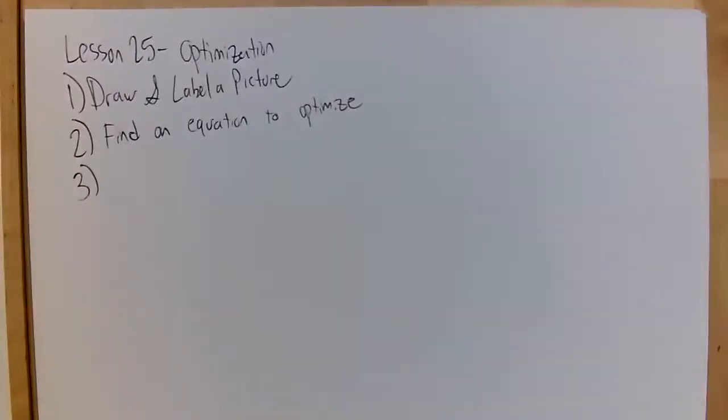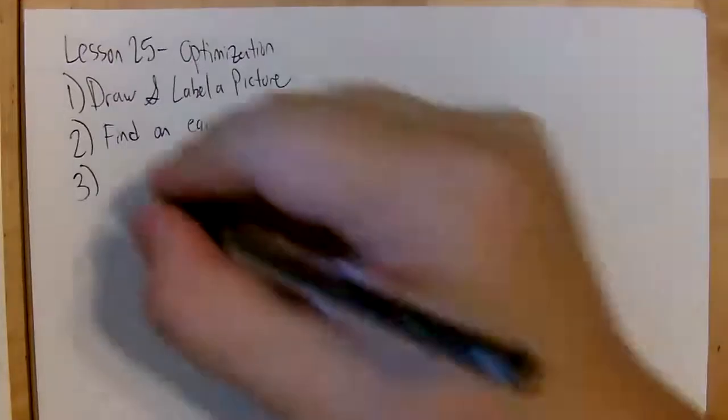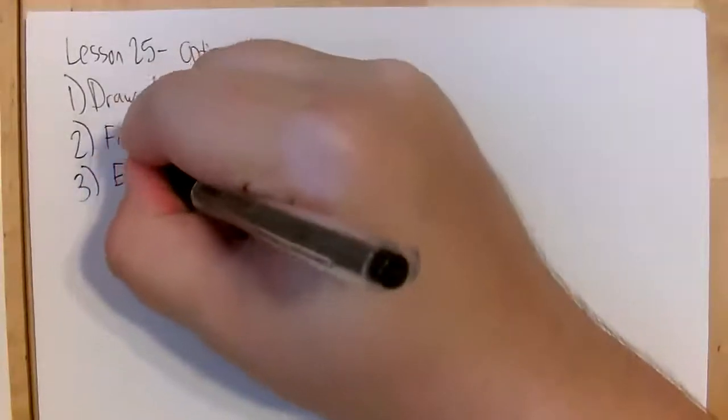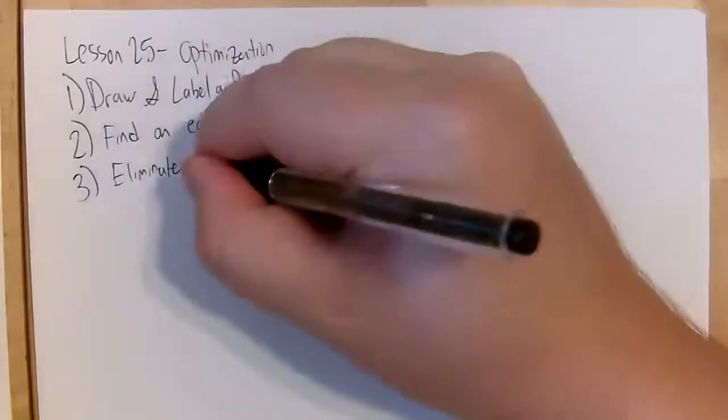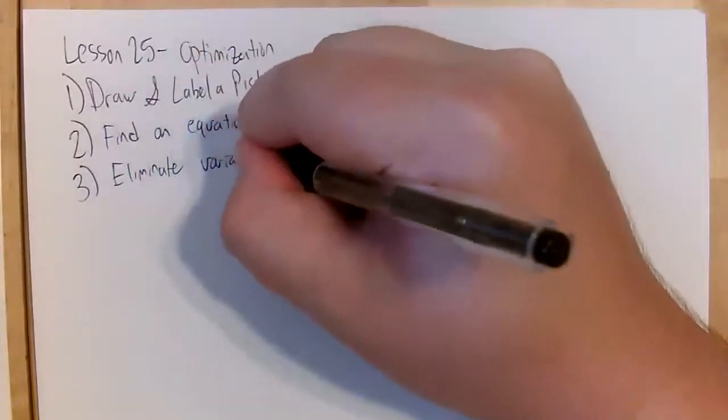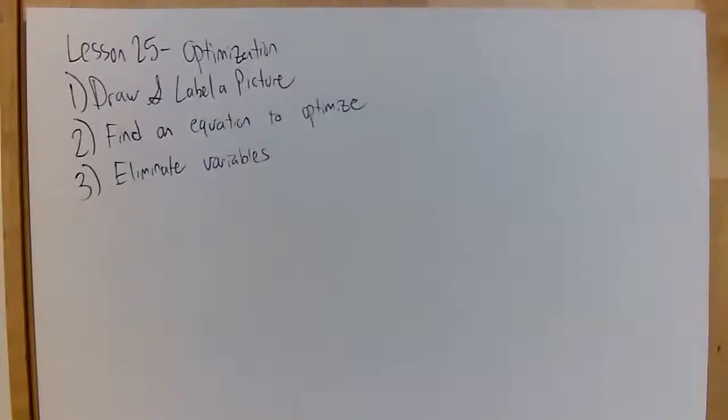In many of these optimization problems, there will be more variables than strictly necessary. So since we're only doing single variable calculus here, we need to eliminate variables from our equation that we got in step two until we only have a single variable remaining. And we'll often do this by using the extra information that they give us in the problem.